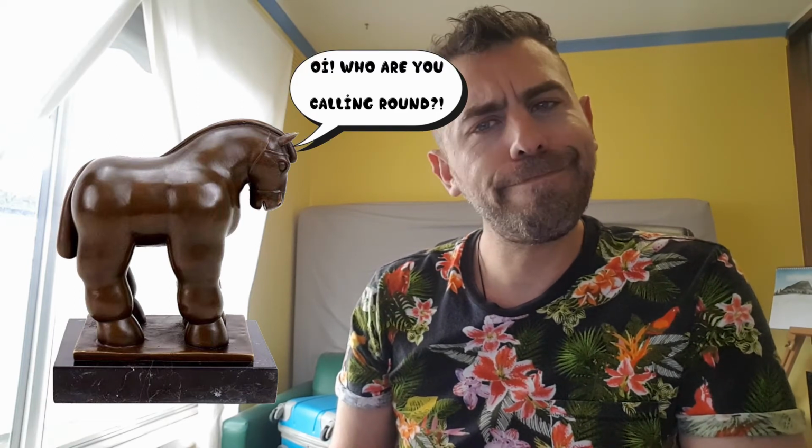Here's an interesting sculpture. What do you think it's made out of? Why do you think the artist made the horse's body so round? Think about that.